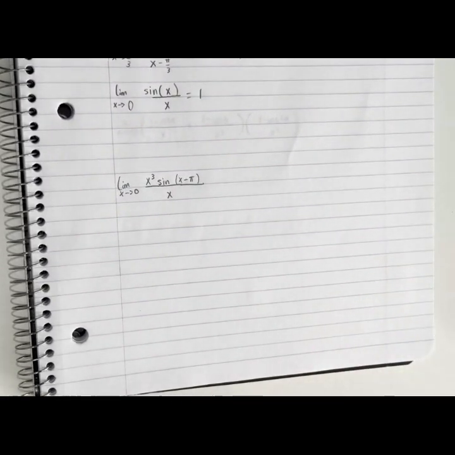Now for this function, I'm going to have to introduce the squeeze theorem.